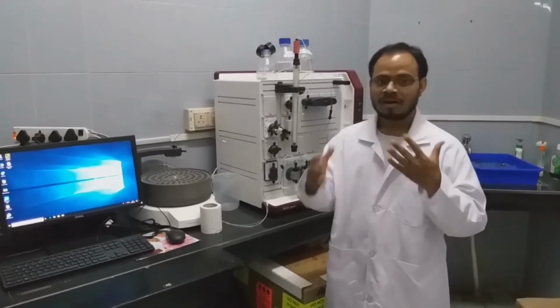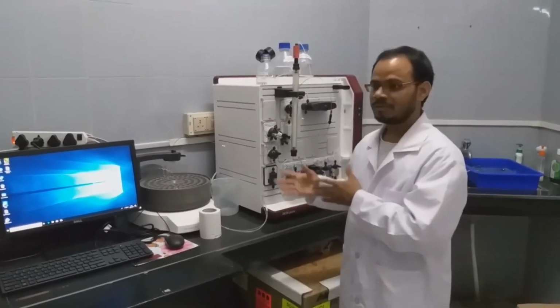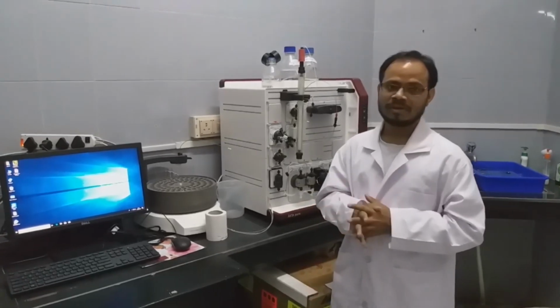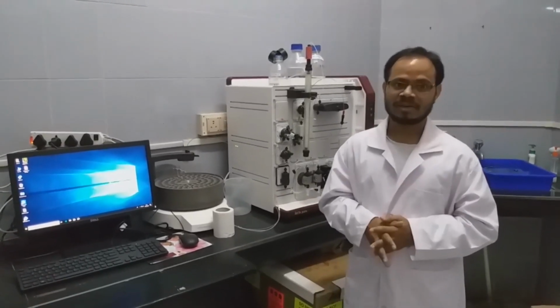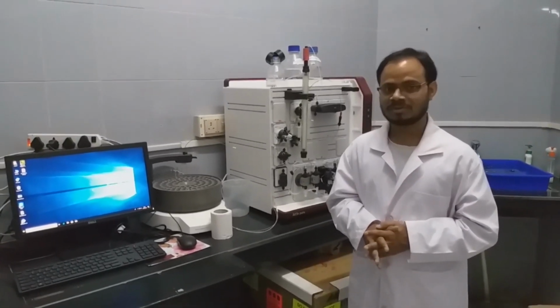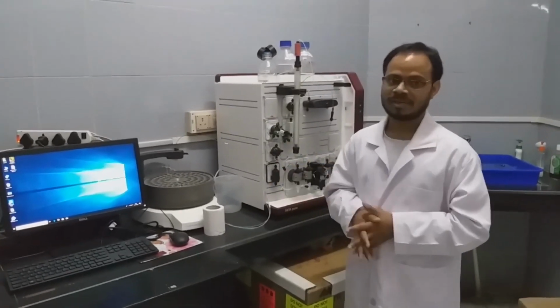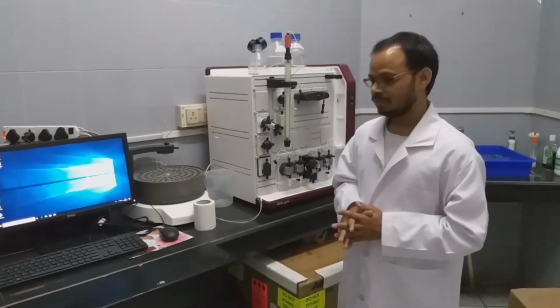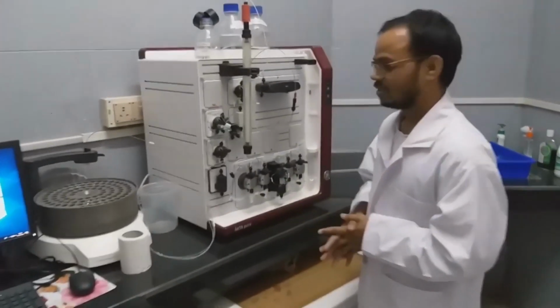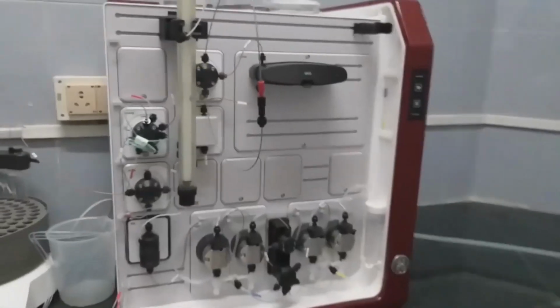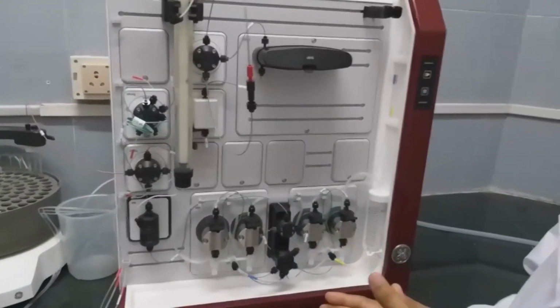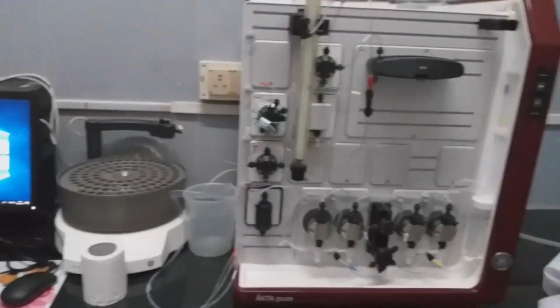So all the components we show are similar in other instruments or other companies' instruments also, but only the architecture of the instrument changes. So let's see what parts it contains. This is the instrument. It is connected to a system for observation purposes.